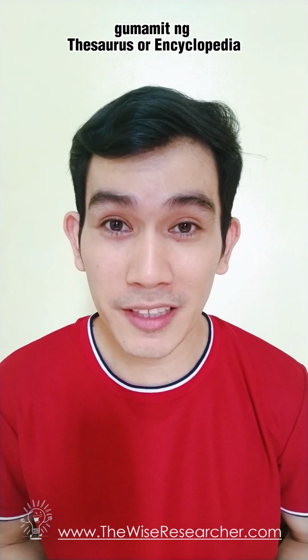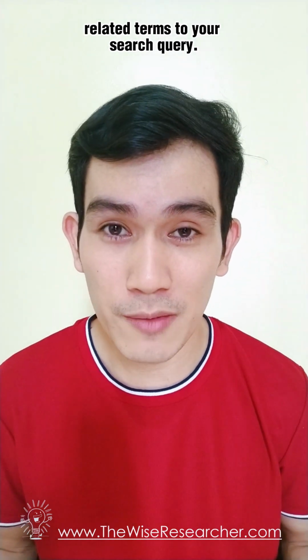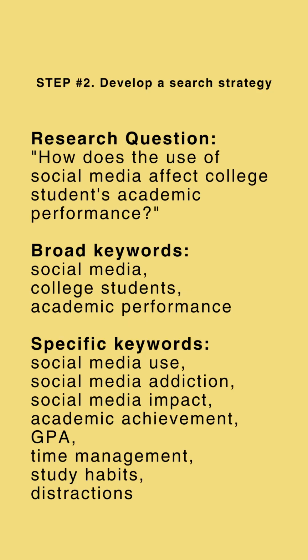Tip: maaari ka din gumamit ng thesaurus or encyclopedia para ma-identify yung mga synonyms or mga related terms to your search query. Example: for the research question, how does the use of social media affect college students' academic performance? The broad keywords could be social media, or college students, or academic performance. For the specific keywords, it could be social media use, or social media addiction, social media impact, academic achievement, GPA, time management, study habits, distractions. As you can see, from the broad keywords, we narrowed it down into specific keywords.